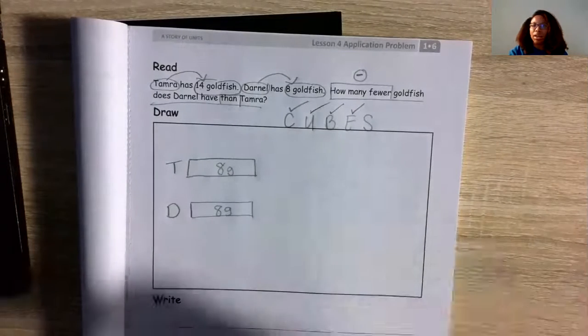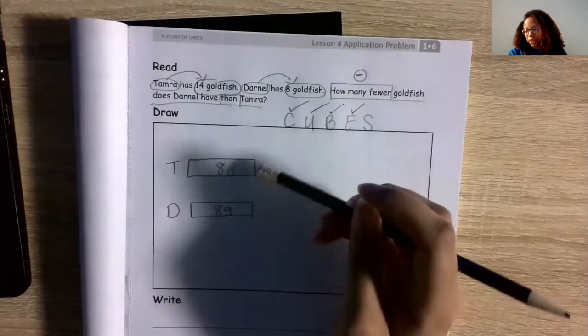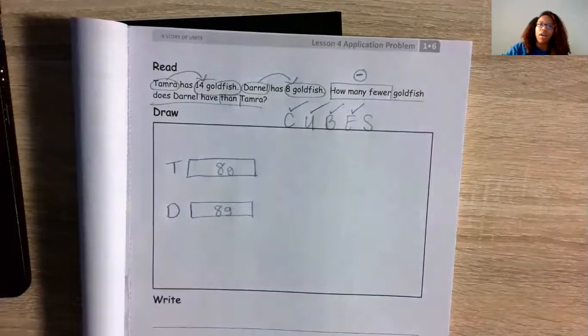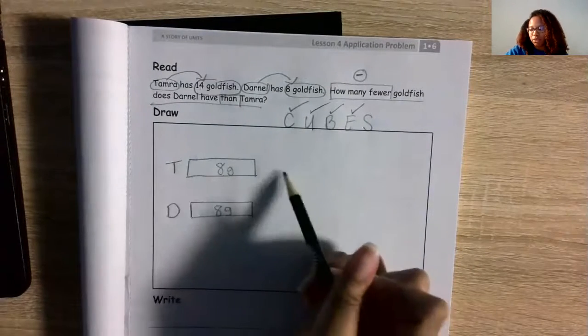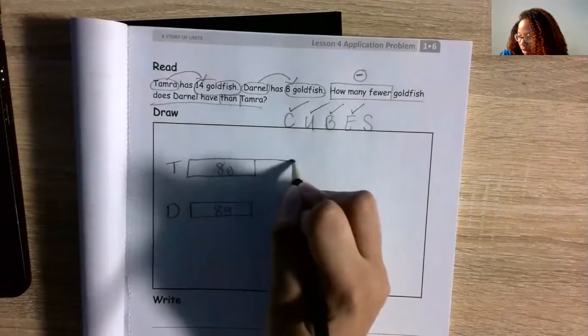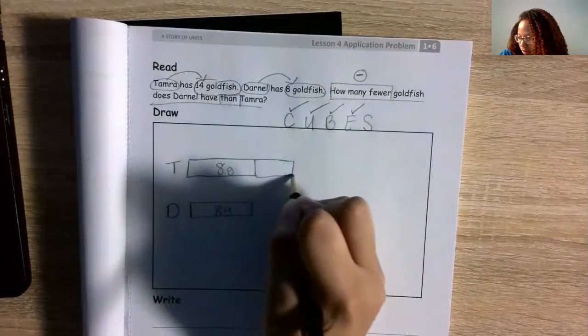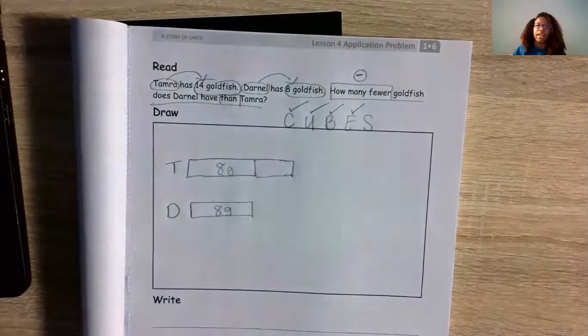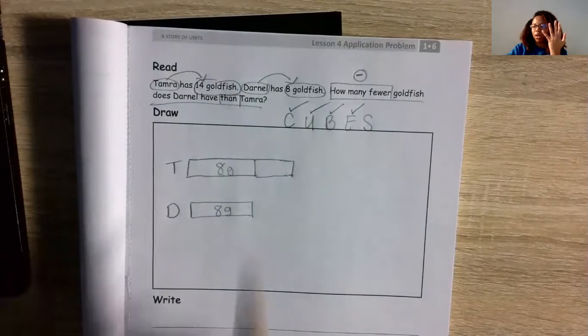And now to help me find the difference between the two, I can count on starting from 8 to 14 just so I can find out how many she has. So there's 8, 9, 10, 11, 12, 13, and then there's 14. So what will I write in my box right here?